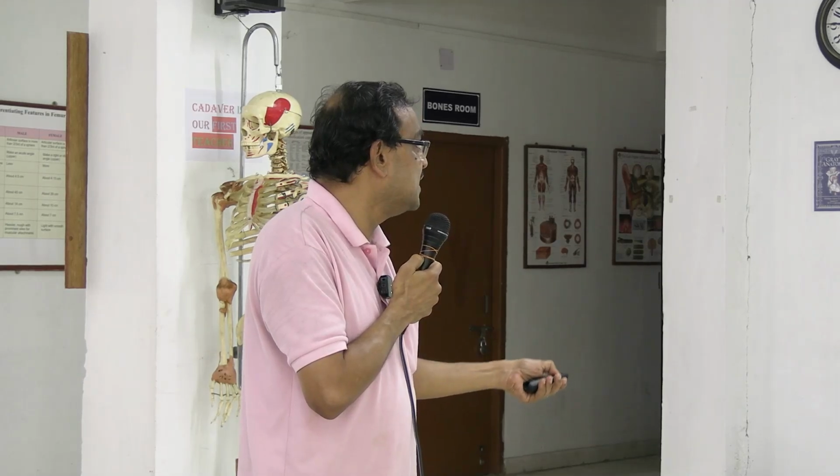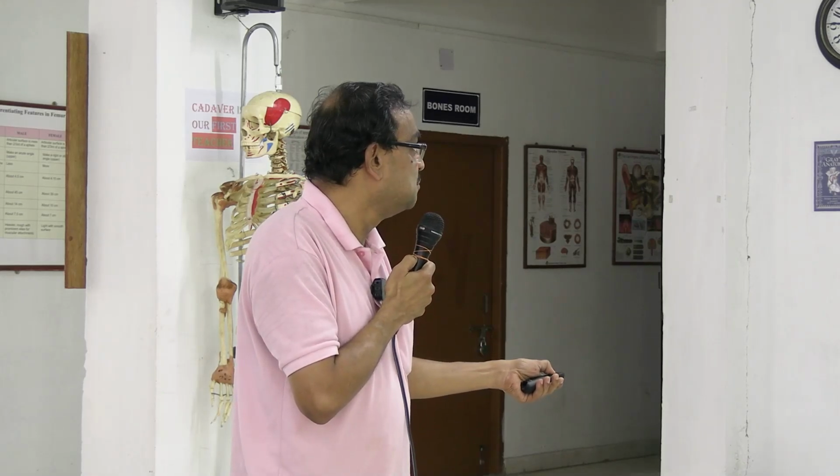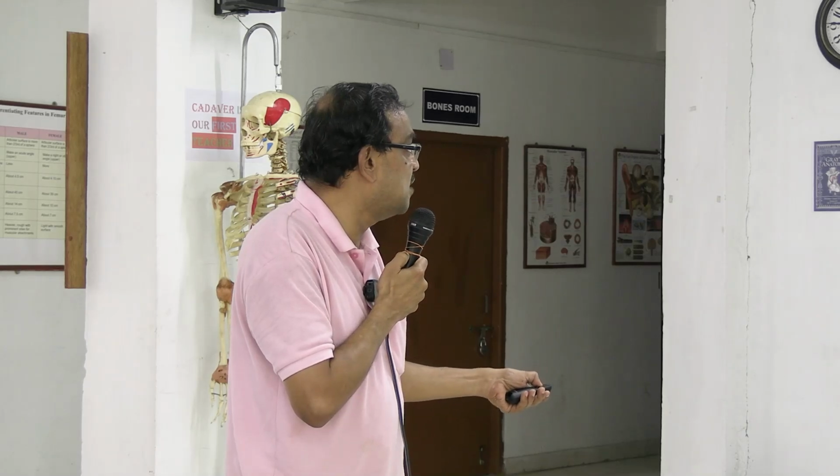And this area is being innervated. We know this is the lateral part, the thyrohyoid membrane, which is being pierced by the internal laryngeal nerve.